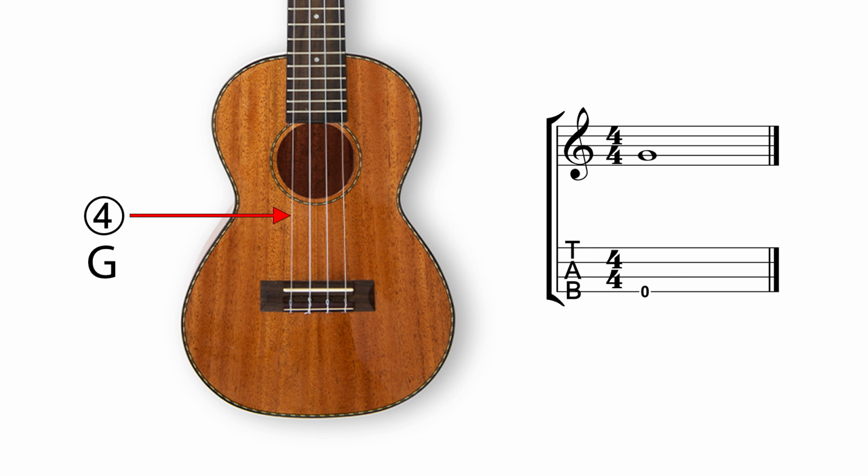When a 0 is written on a line, it means to play the string by itself. And when you do this, it's said to be an open string. So that 0 is telling you that you can play the string just by itself, open. If you have a ukulele with a low G as string number 4, it will have the same number and the same letter name. So it's still 4, circle, G.